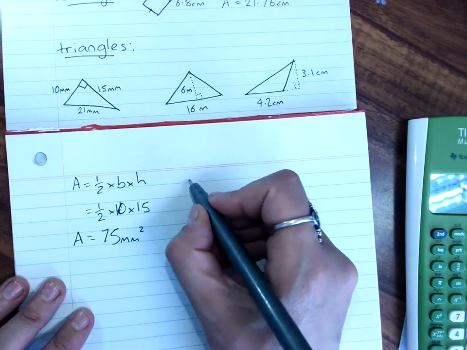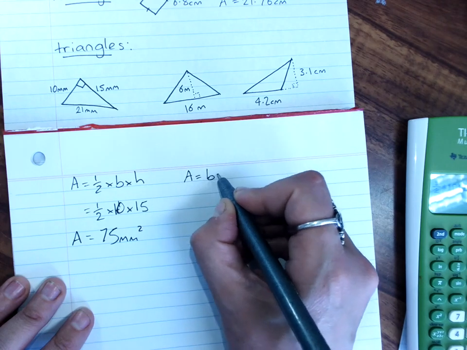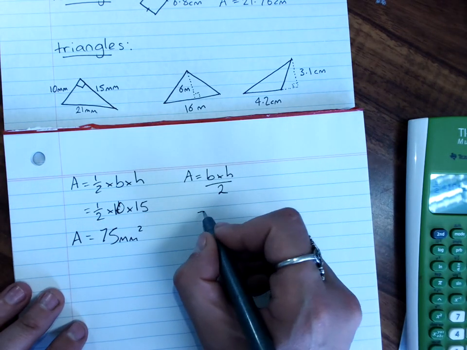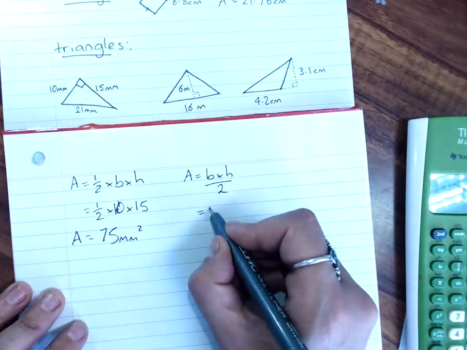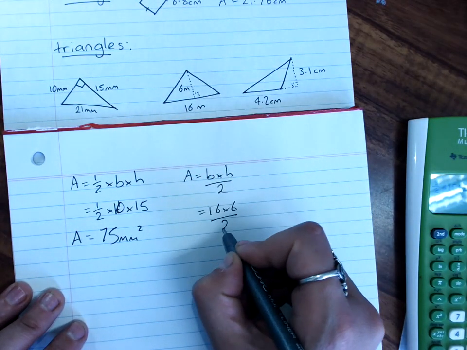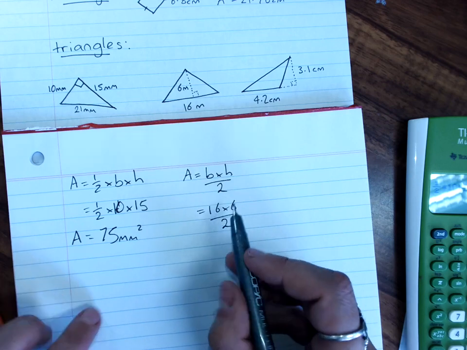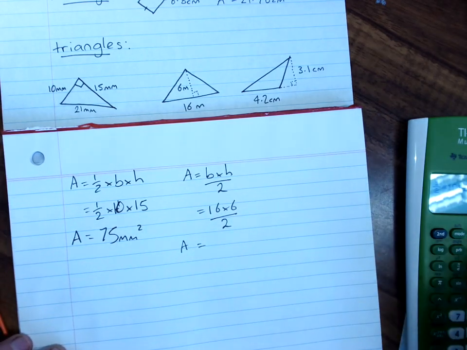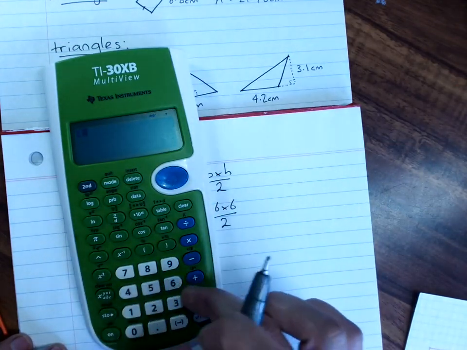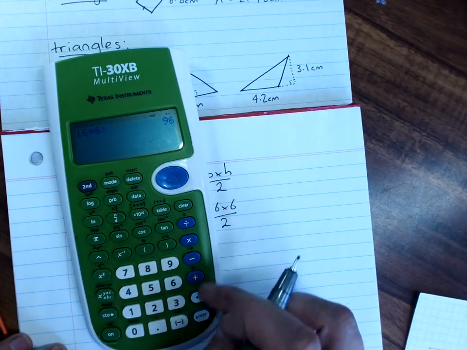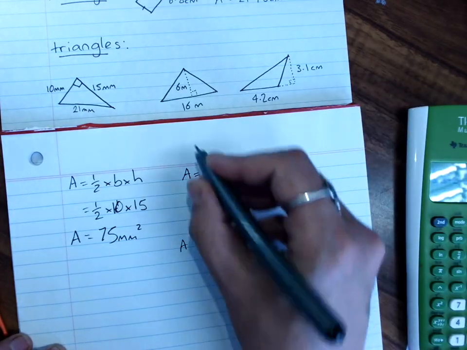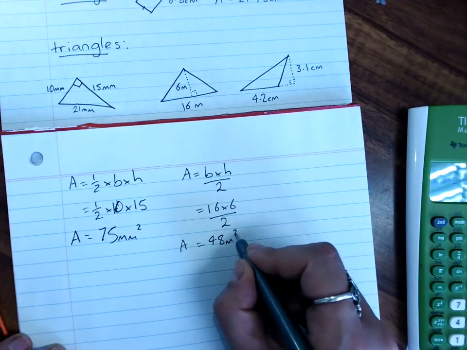This one here, let's use the other formula. It's the same thing, but it's base times height and then divided by 2, which is getting a half. 16 times 6 divided by 2. Keep it all in the same thing. You can't leave out this divided by 2 until the end. And we'll just do that. 16 times 6 divided by 2, 48. And that's in meters squared.